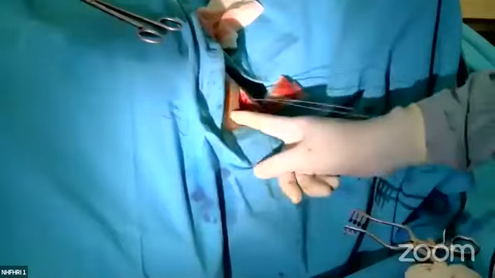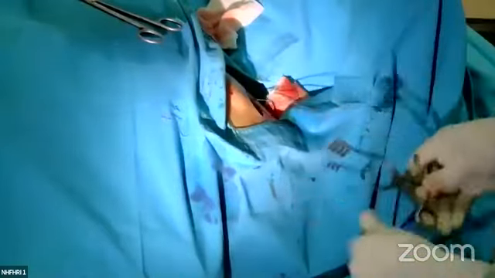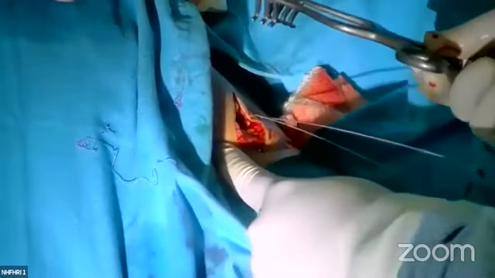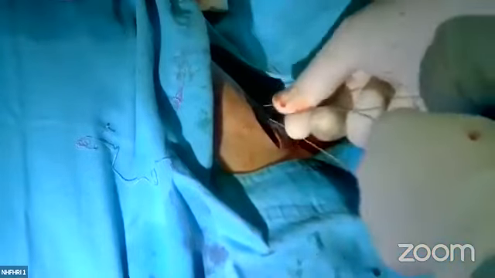Zoom, make it zoom, please. So the pocket is just below my puncture site. Many operators do the pocket and incision first, then the puncture. But I usually puncture first, then make the pocket and redirect the short wire into the pocket.